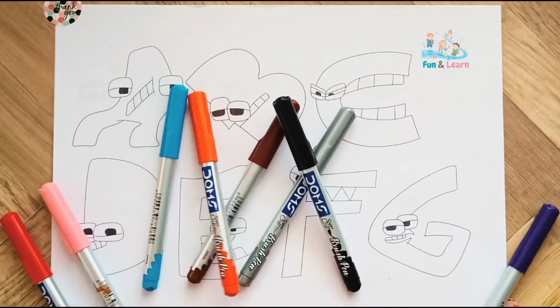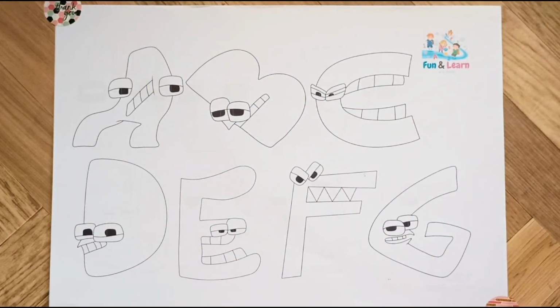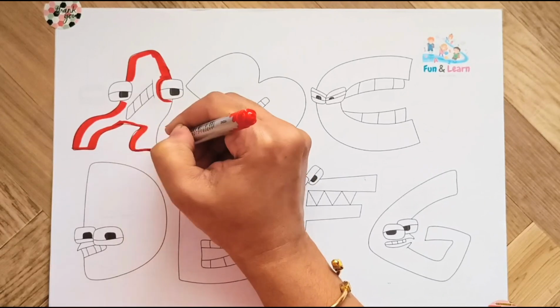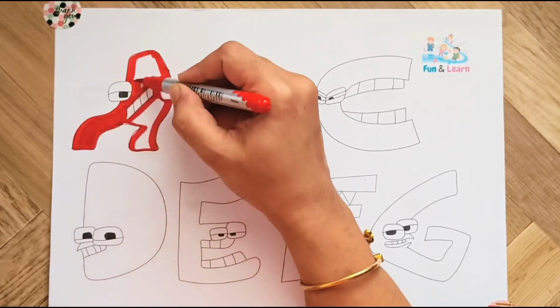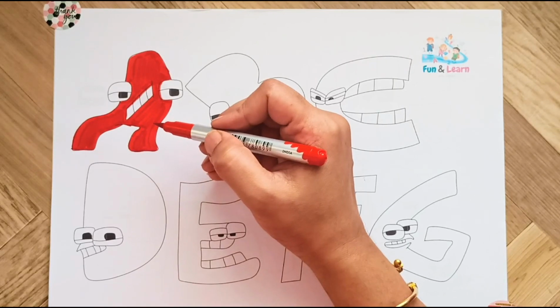Hello kids, let's do alphabet lore coloring today. Let us start. This is A.